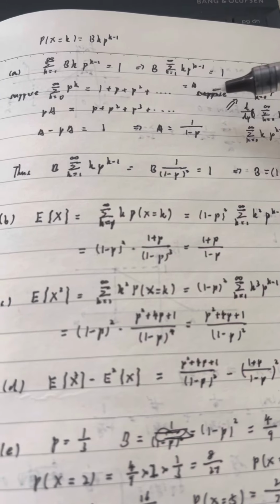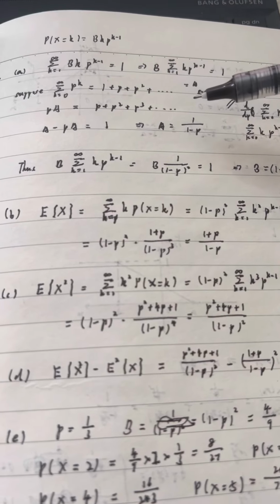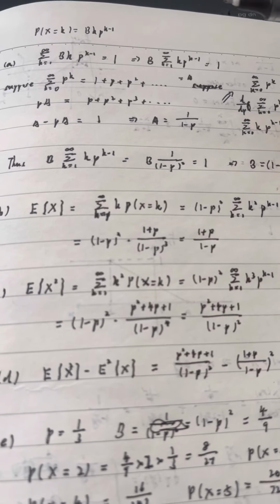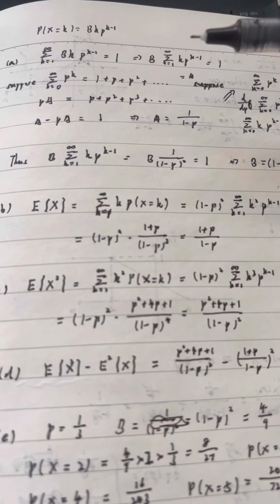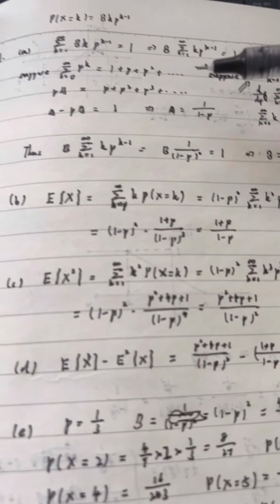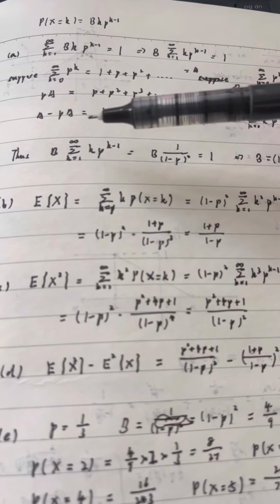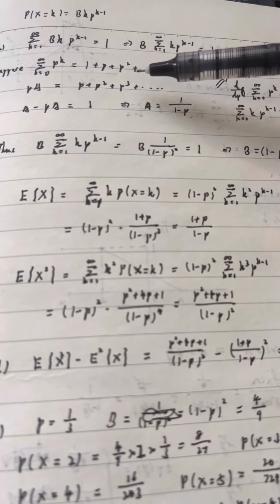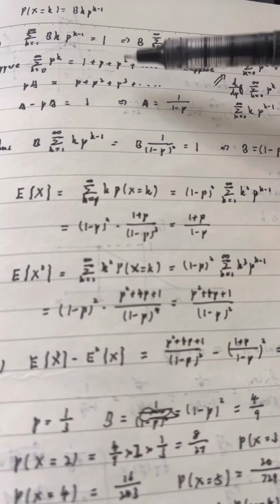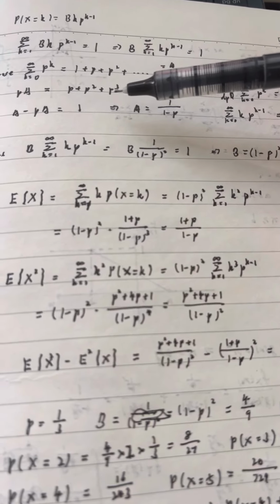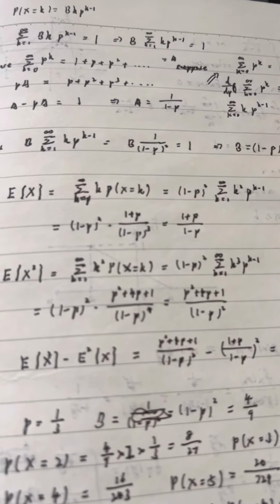We suppose it equals a, and we multiply by p on both sides, because we know p is larger than 0, so it's safe. The left side is p times a, and on the right side we multiply every term by p, giving p plus p squared plus p cubed plus and so on.